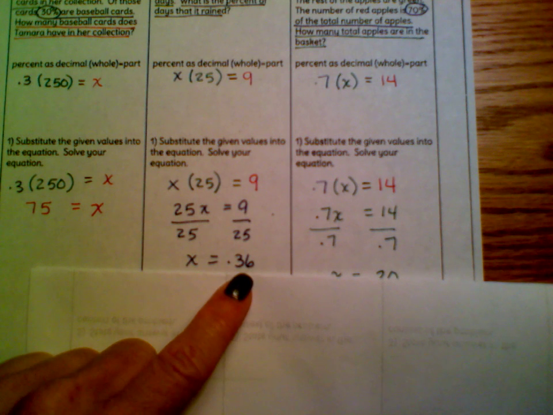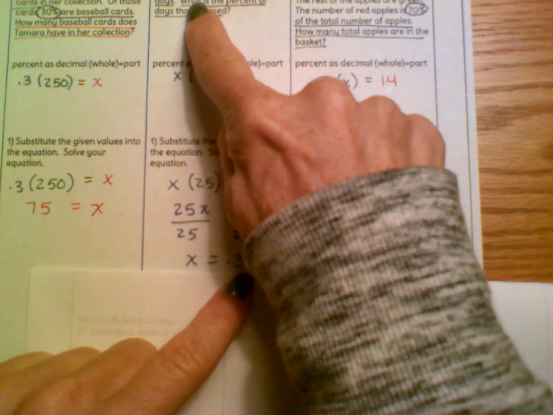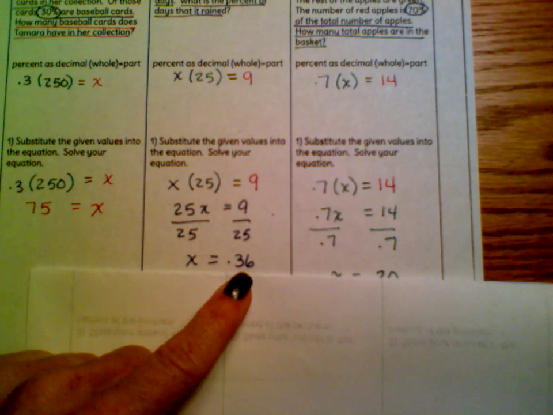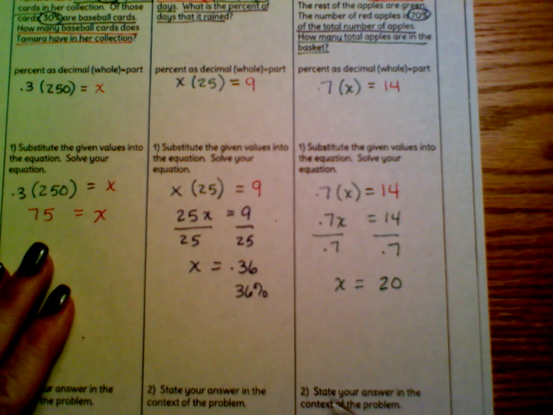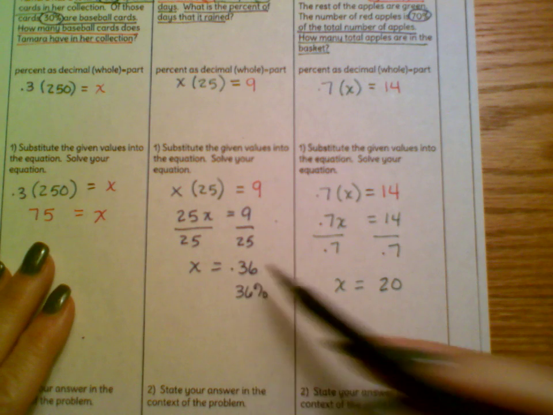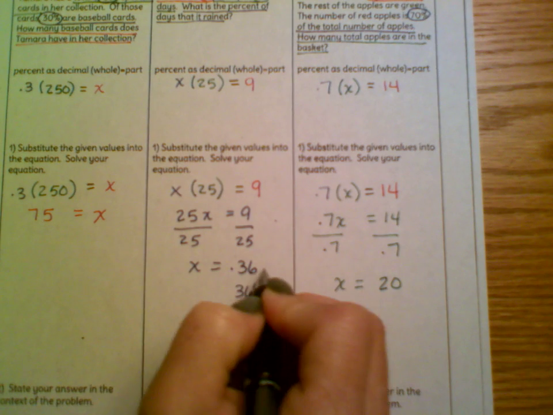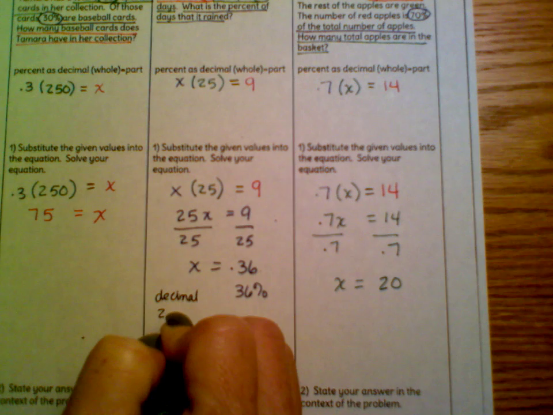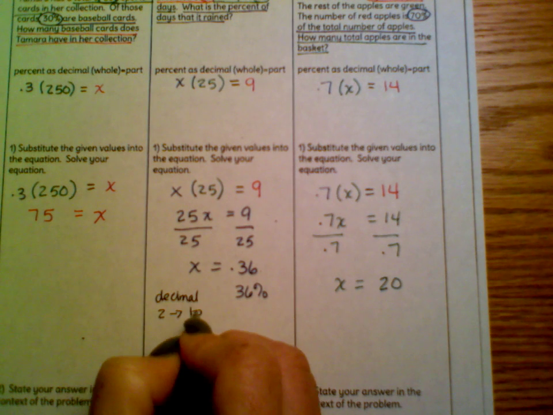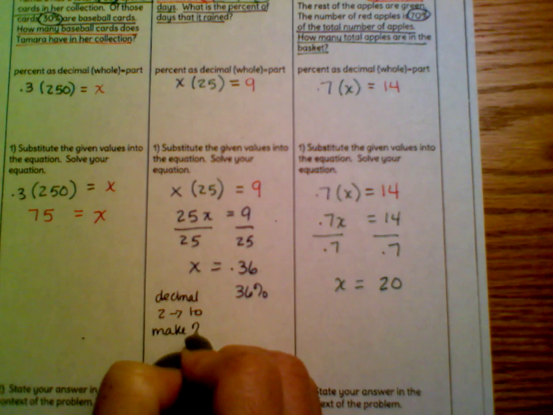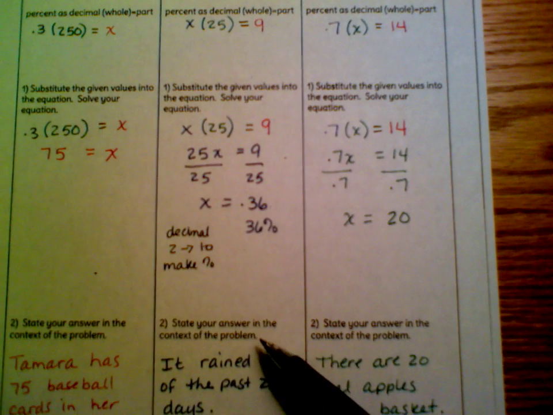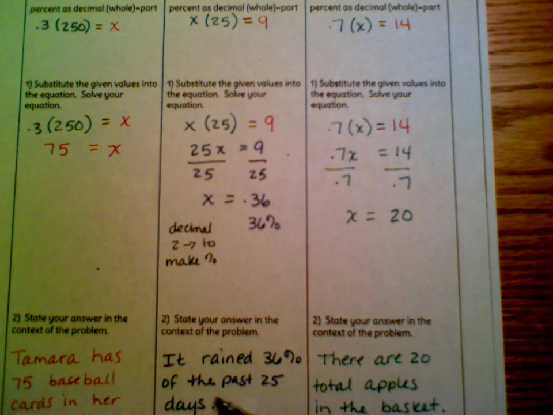Now this is a decimal. I have to be very careful that I'm answering the question. It says, what is the percent? So I need to change my decimal to a percent. So I move the decimal place over 2 to the right. Make a little note here: decimal 2 places to the right to make it a percent. So state my answer in context of the problem. It rained 36% of the past 25 days.